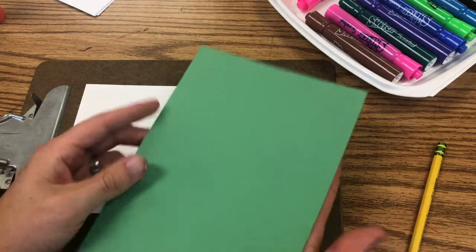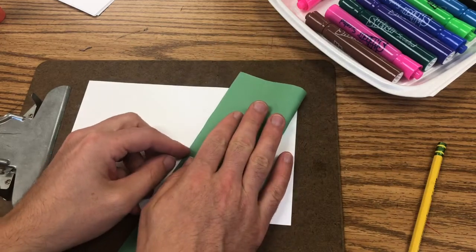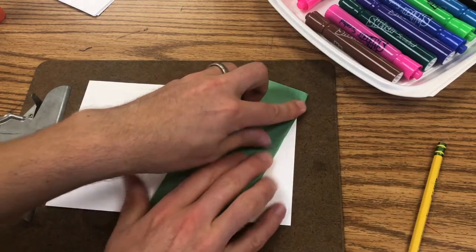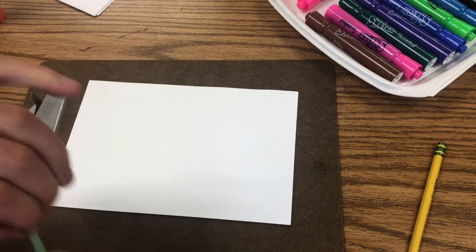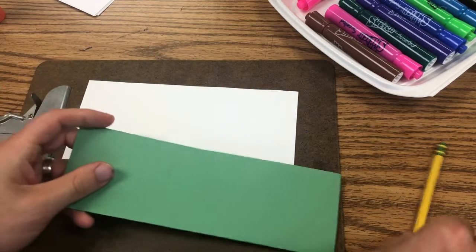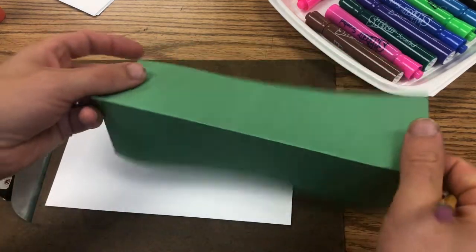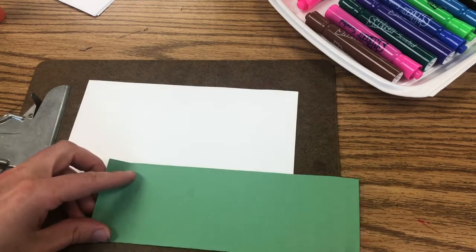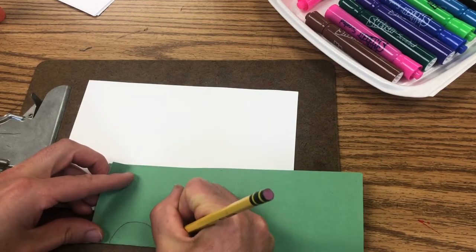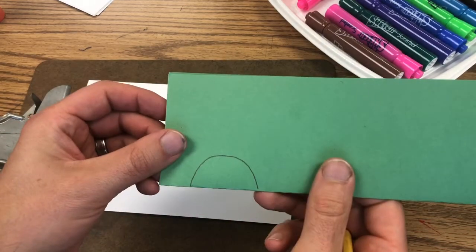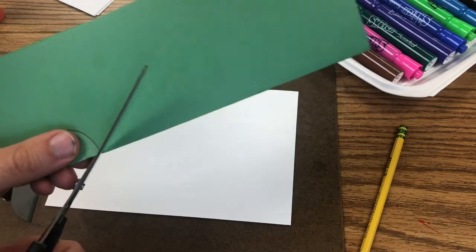Really cool. Take your piece of colored construction paper and fold it in half. You can do hot dog or hamburger, but if you do hot dog, you've got a little more room to add some extra stuff. What I like to do is take my pencil first and draw on the creased end a little half circle, like that. That's just going to be my guide. And I'm going to go along that half circle and cut a little zigzag line.